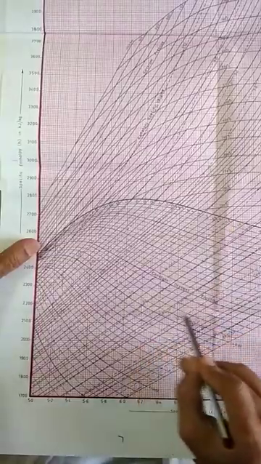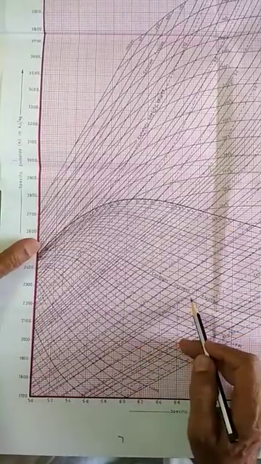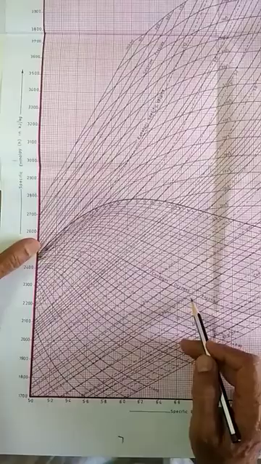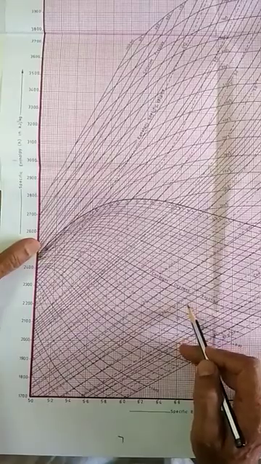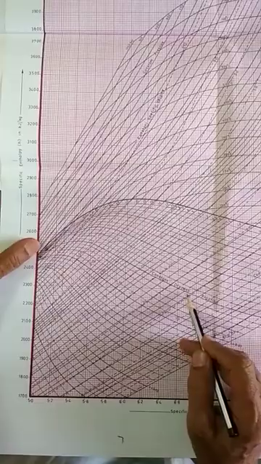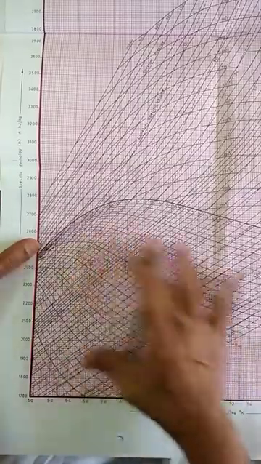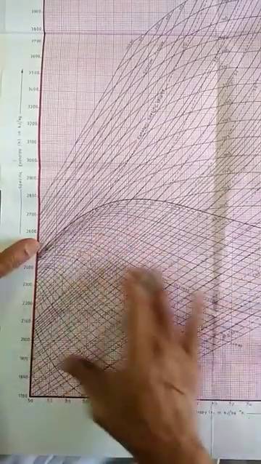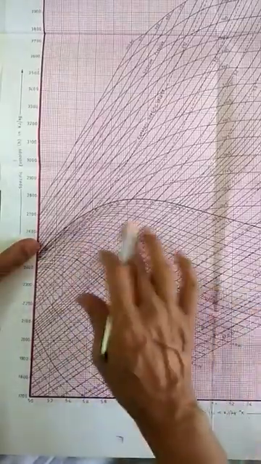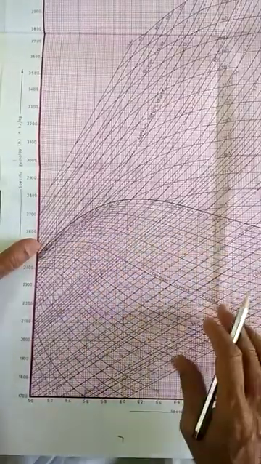Generally, the dryness fraction represents the amount of dry steam in the given total mass of steam. That's why dryness fraction applies only to wet steam. So this is about the dryness fraction lines, which are parallel to the curved dry saturated line.